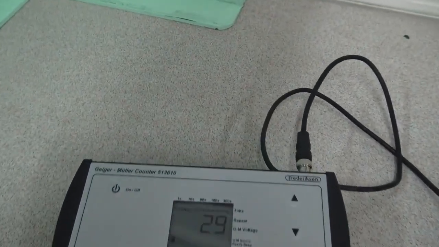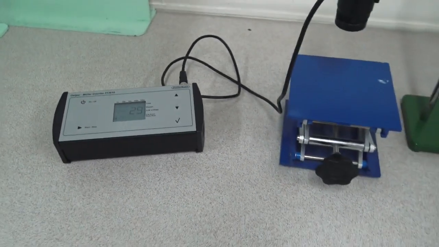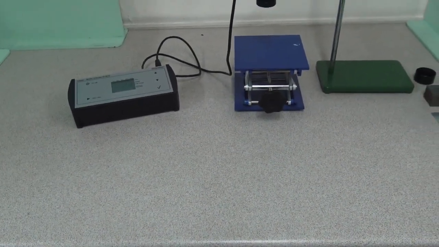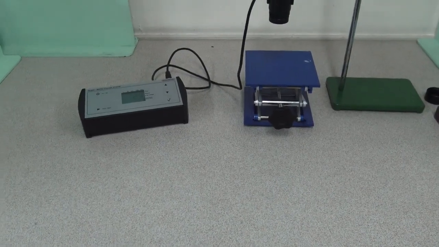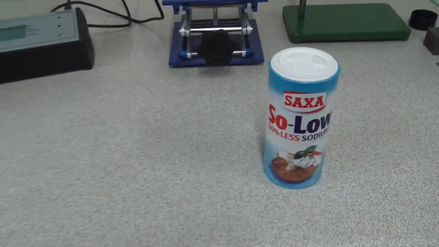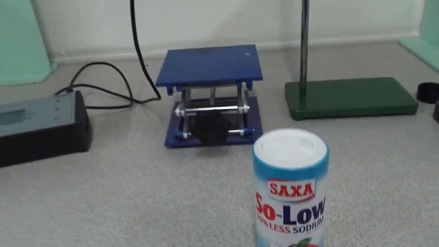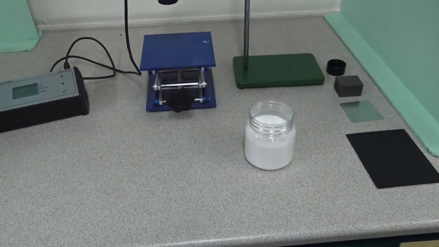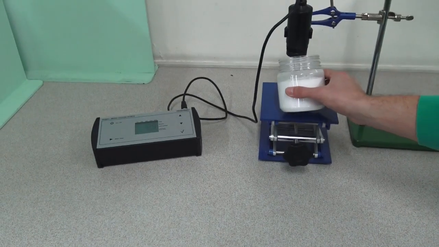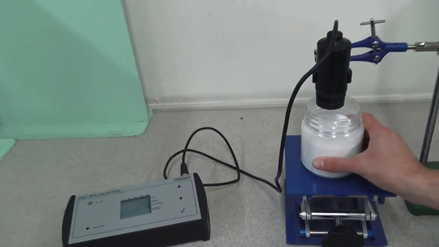Now let's add a radioactive source, something that you can actually buy at the supermarket. So here we have low sodium salt. We have poured it in a beaker, and we're going to add that beaker under our GM tube. We are going to reduce the distance.